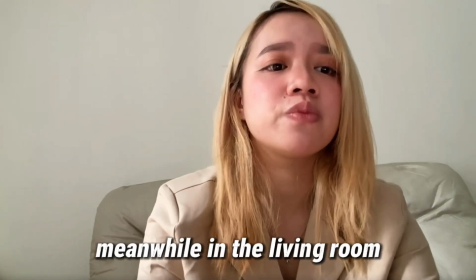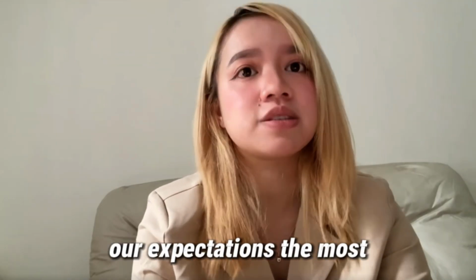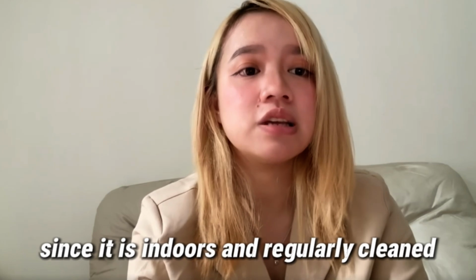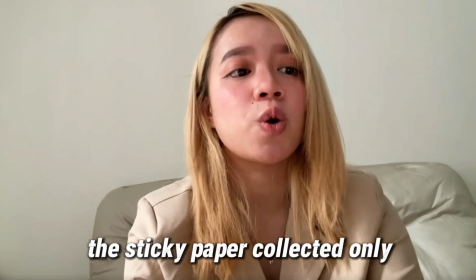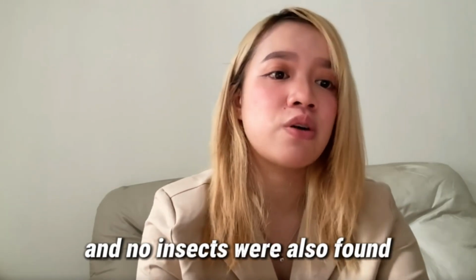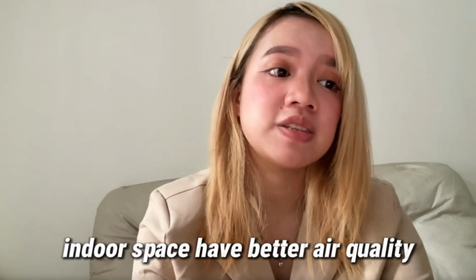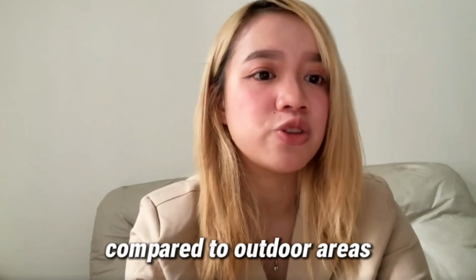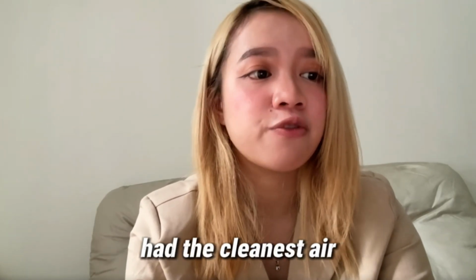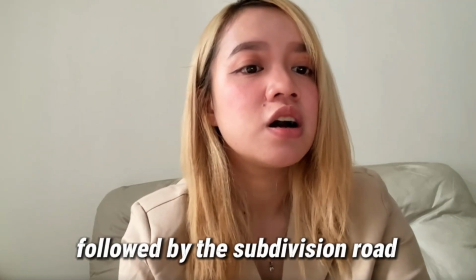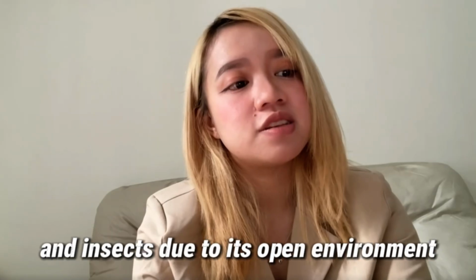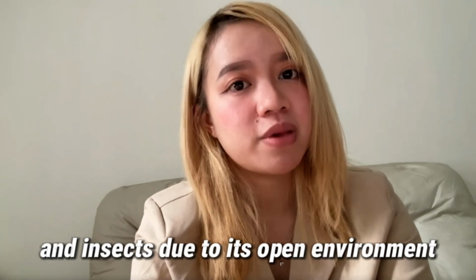Meanwhile, in the living room, the results matched our expectations the most. Since it is indoors and regularly cleaned, the sticky paper collected only a small amount of dust and tiny fibers, and no insects were found. This shows that the indoor space has better air quality compared to outdoor areas. And overall, the living room had the cleanest air, followed by the subdivision road with the moderate dust, and the garden had the small particles and insects due to its open environment.